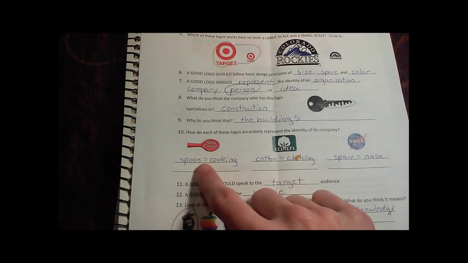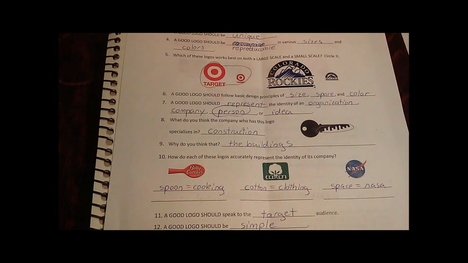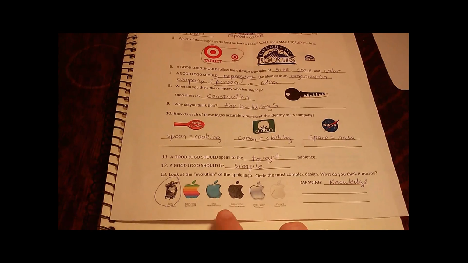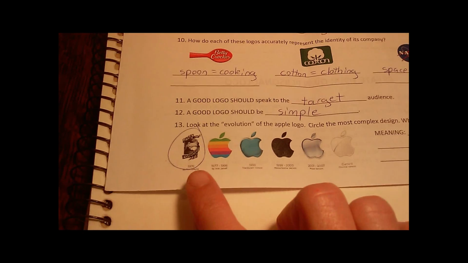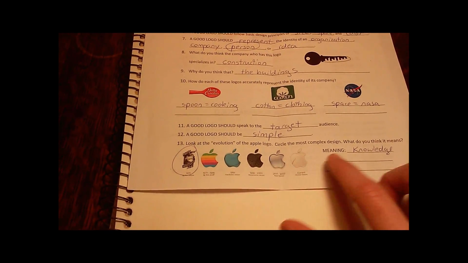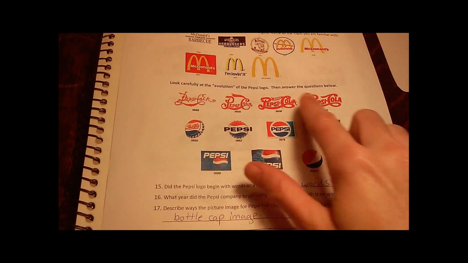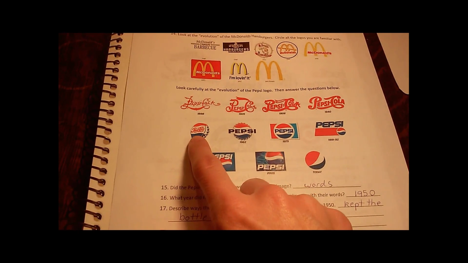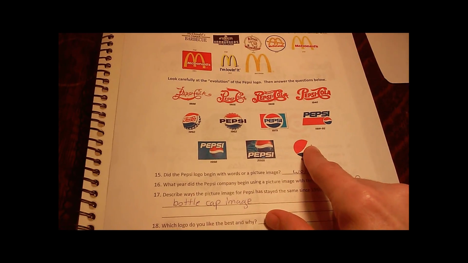The logo we'll be doing today, we talked about these and how the shape of these accurately represents what the company is. We also talked about that it should speak to the target audience, and that it should be simple. And we looked at the evolution of the Apple logo and how it began as Isaac Newton sitting underneath the tree. Then they quickly changed it to a much more simple icon that we know today. We also discussed the McDonald's logo and the Pepsi logo, and how they started out as just the words, then eventually changed to words plus a picture image, and then eventually took off the words altogether to just have a picture image.